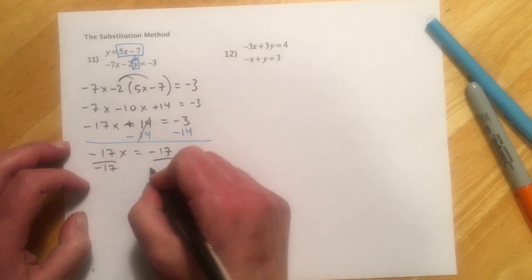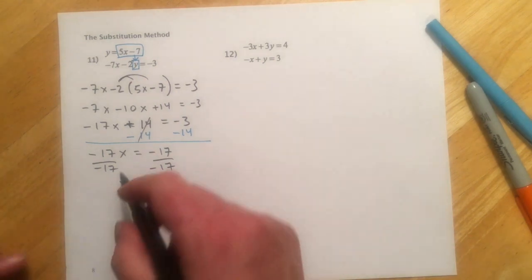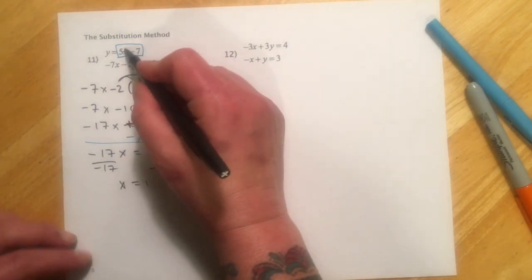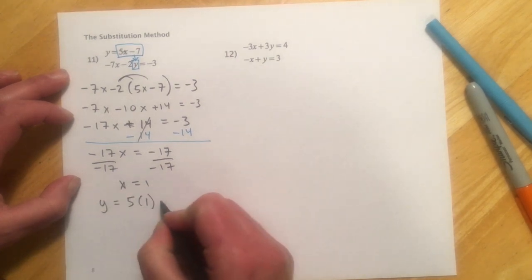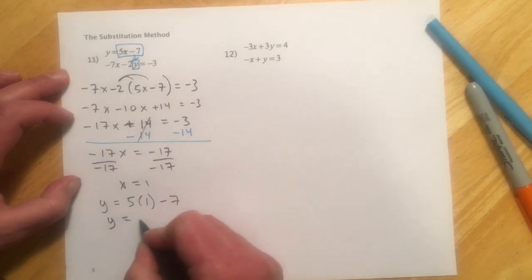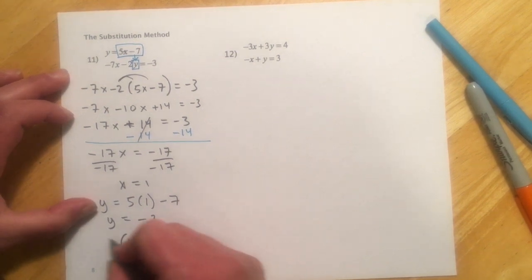And then we divide it. And we got x equals 1. And then once I have that, you're going to have one equation that's already set up to substitute for the y. So just go back to that one. And then you got y equals negative 2. So 1, negative 2.